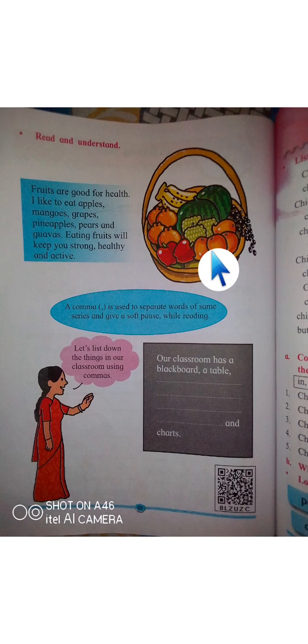So as you can see, there is a fruit basket. Okay, so fruits are good for health. I like to eat apples, mangoes, grapes, pineapples, pears and guavas. Eating fruits will keep you strong, healthy and active. So this is the fruit basket, and here are the sentences related to fruits.